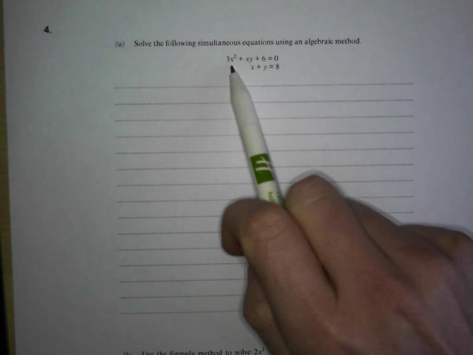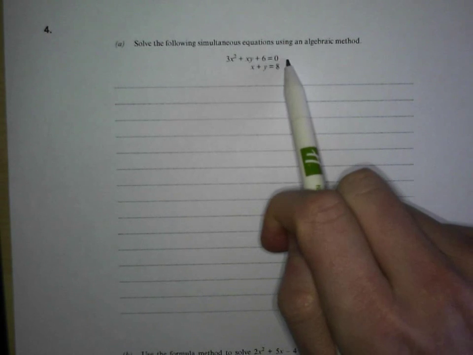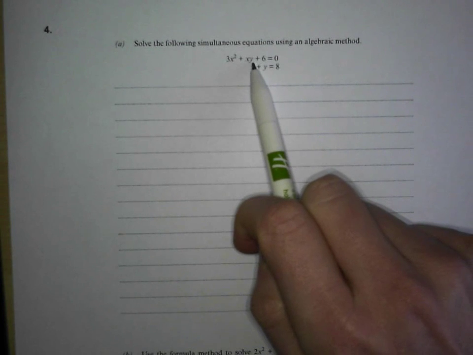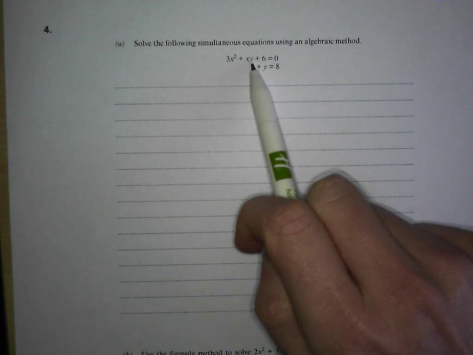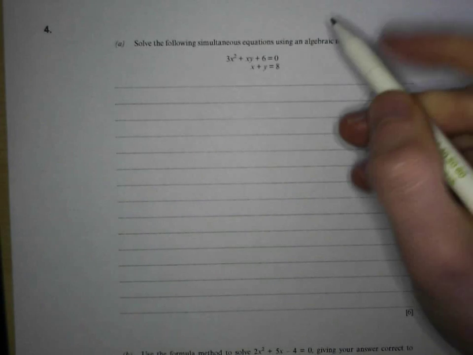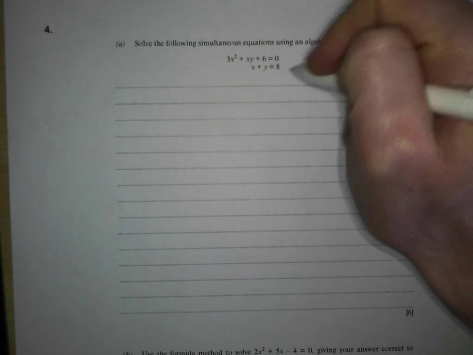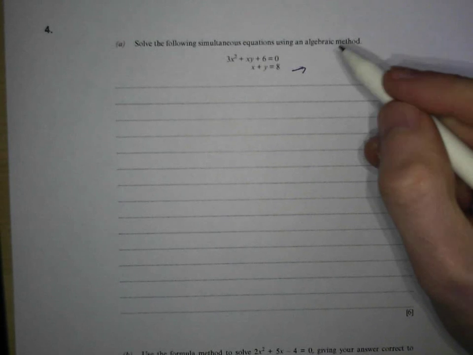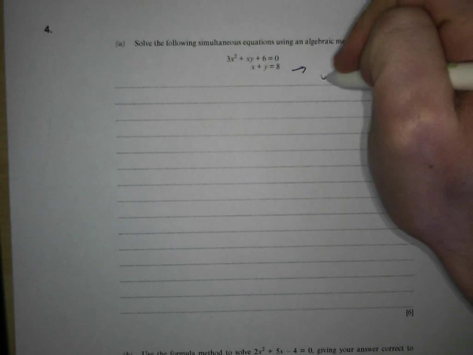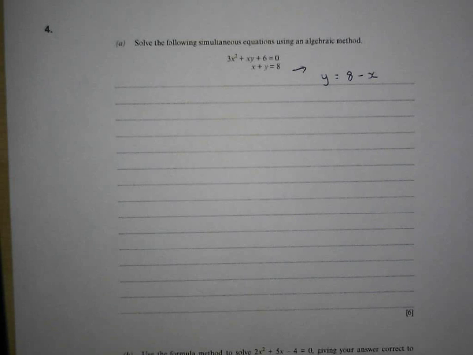Now I've got an x squared, I've got an x, and I've got a 6, and I've got it equal to 0. That's almost a nice quadratic equation, apart from this nasty y that's messing things up. So what I'm going to do is get rid of that y. The way I'm going to get rid of it is I'm going to rearrange this second equation so it's y equals and substitute it in. So I'm going to take this second equation, x plus y equals 8, and take x off both sides. So I'm going to end up with y equals 8 minus x.